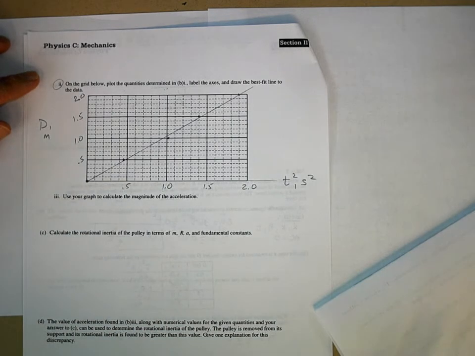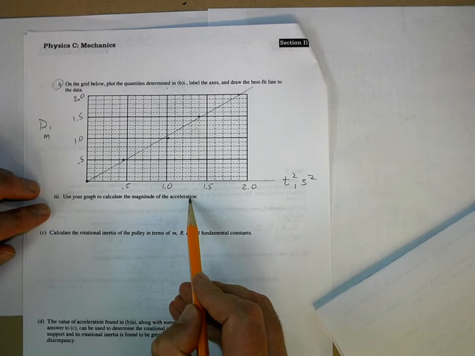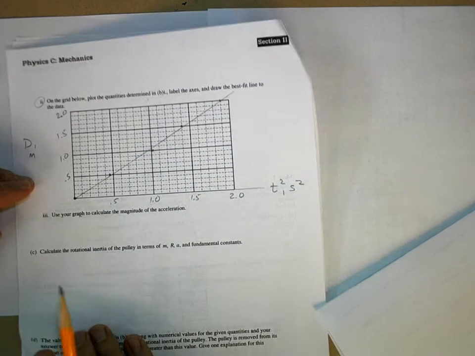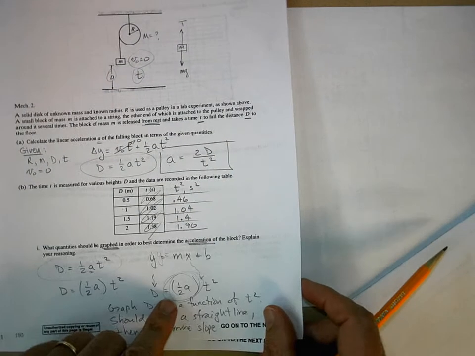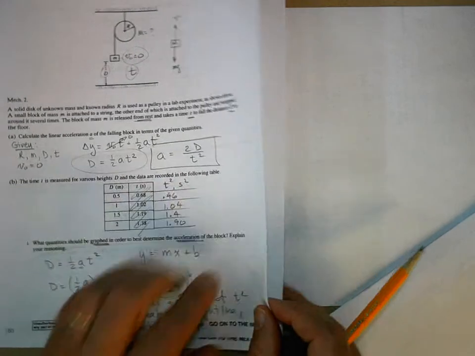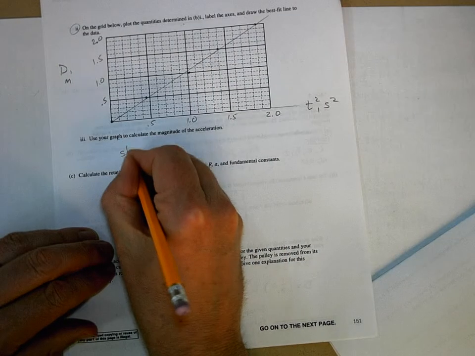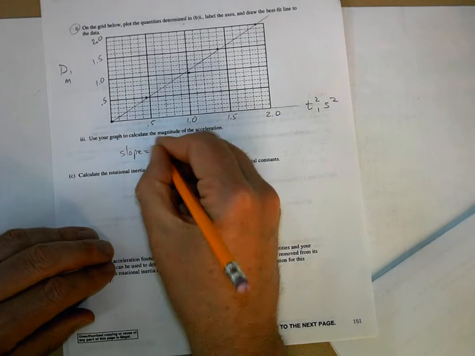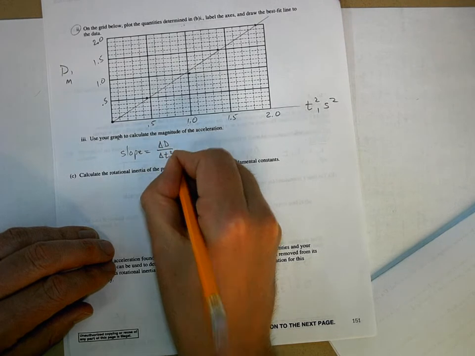And now it says use your graph to calculate the magnitude of the acceleration. Well, when I look back here, remember the slope is 1/2 the acceleration. Right? We said the slope is 1/2 a. So I'm going to say the slope is equal to delta d over delta t squared.